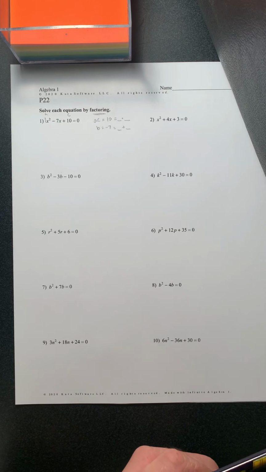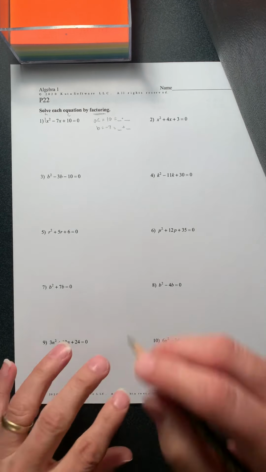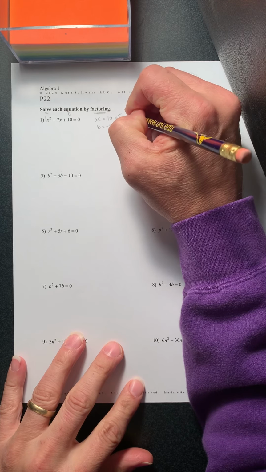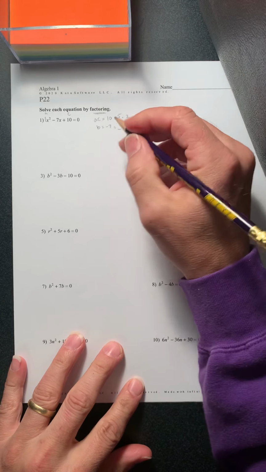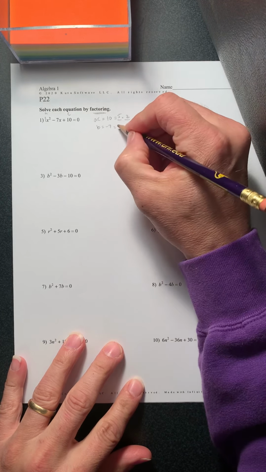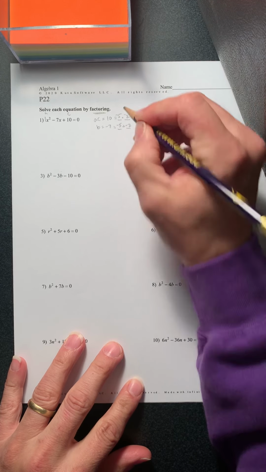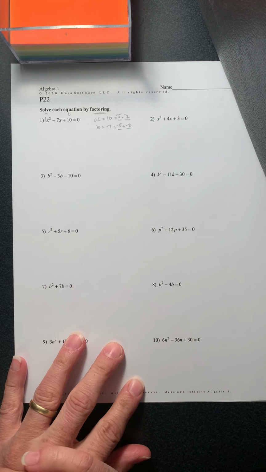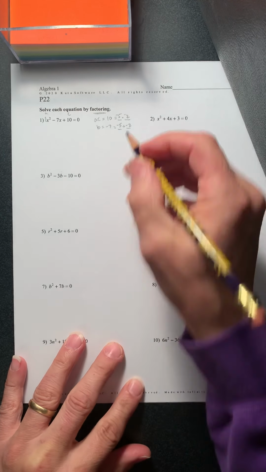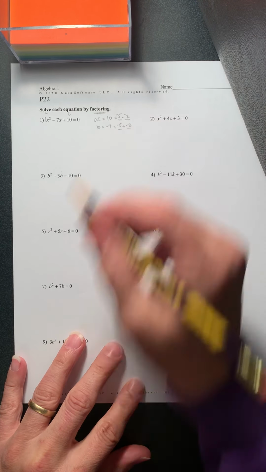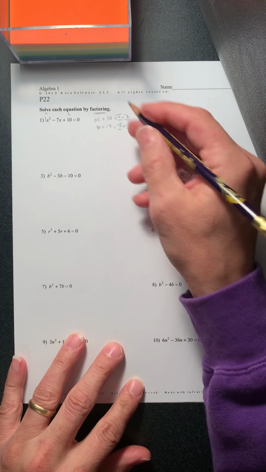Well, got a couple options. We have 1 and 10 or 5 and 2. Well, 5 and 2 are going to be the two that make the 10. But to make a -7 using the 5 and the 2, they're both going to have to be negative. So -5 times -2 is also a positive 10. -5 plus a -2 is equal to a -7. So -5 and -2 are the two numbers.